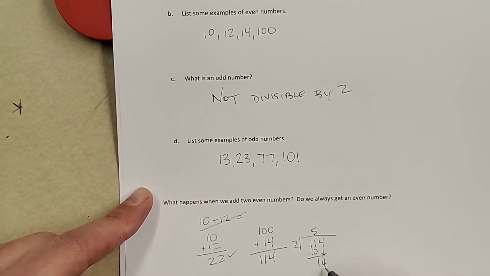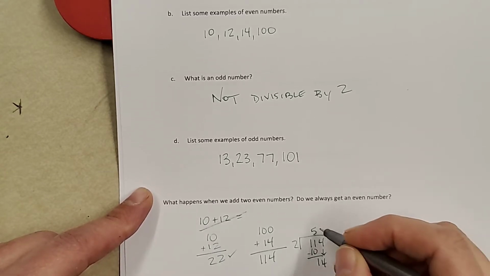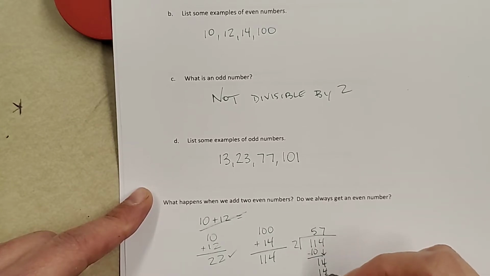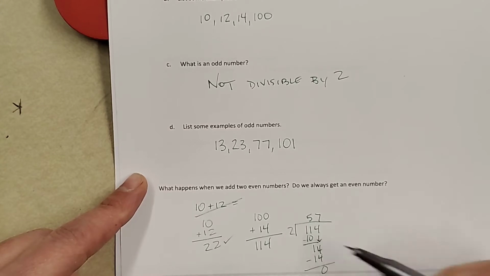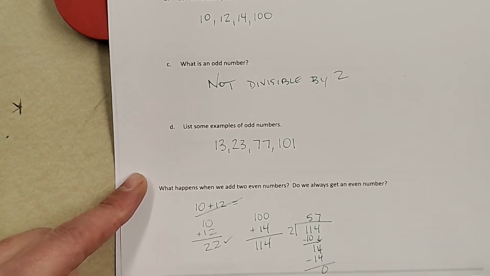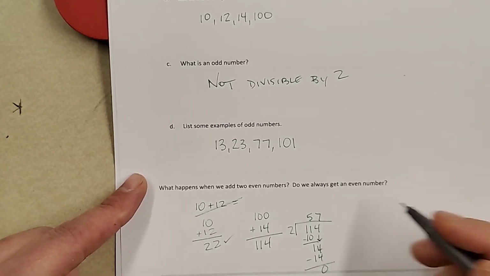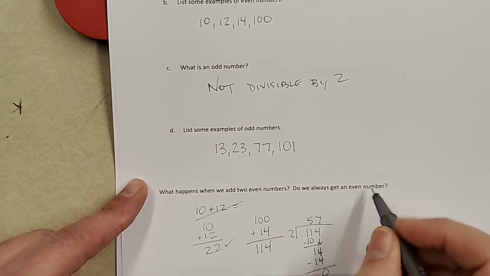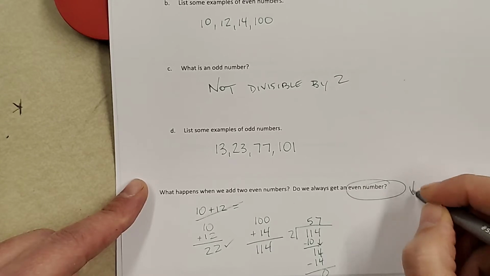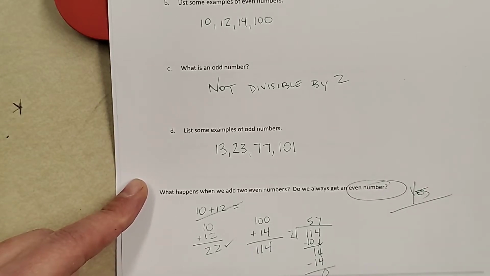Does 2 go into 14? Yeah, 7 times. 7 times 2 is 14. Huh, don't you know it? 2 times 57 is 114. So I guess what happens when we add 2 even numbers? Do we always get an even number? Yes, we do.